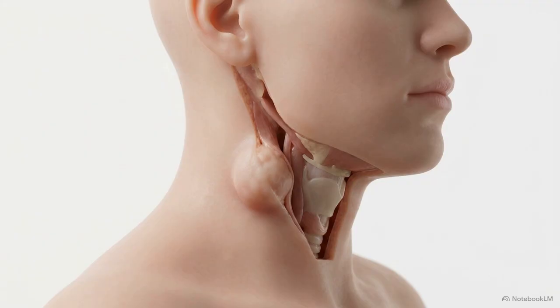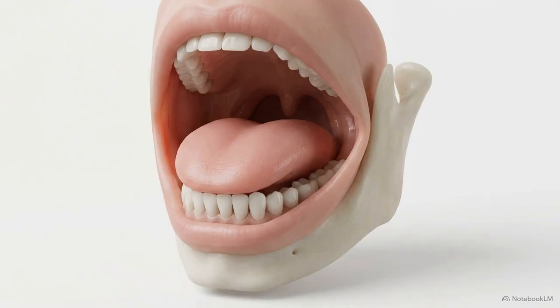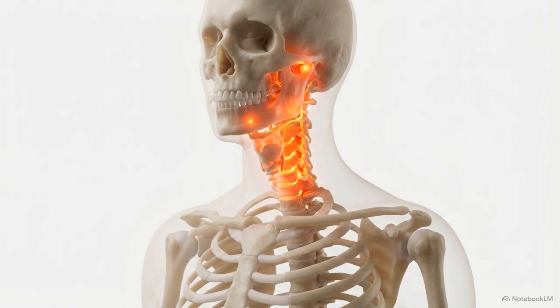Sometimes the primary lesion remains hidden. A patient may present with an enlarged cervical lymph node that confirms metastatic squamous cell carcinoma via fine needle aspiration, yet a thorough clinical exam reveals no obvious tumor in the mouth or throat. This is an unknown primary. To locate an unknown primary, clinicians rely on PET-CT imaging and direct targeted evaluations.